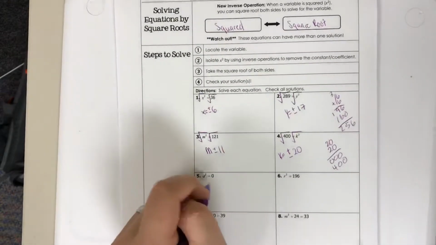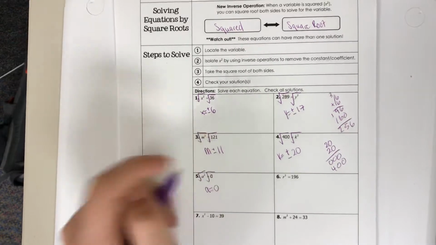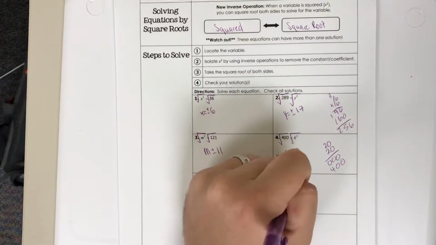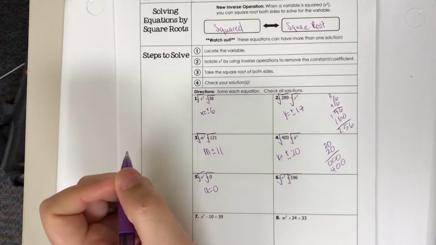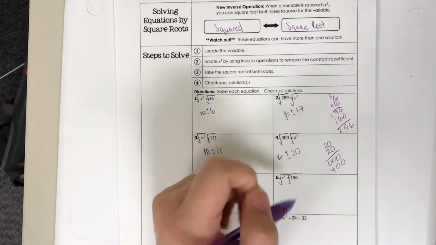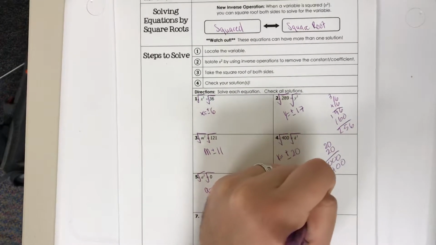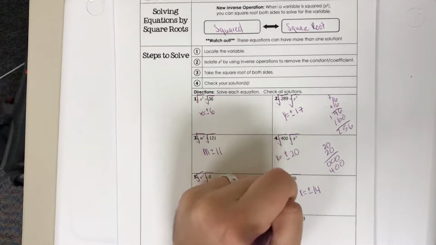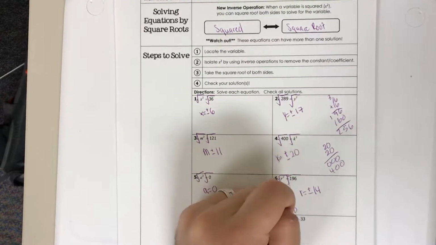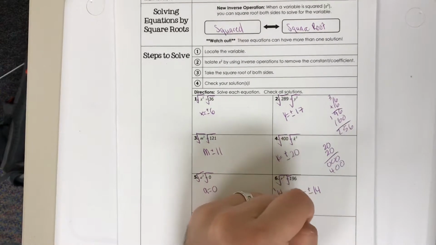Then we have here a squared. The square root of 0 is just 0, so a equals 0, and it's not positive nor negative. Then r squared, the square root of 196. Well, 225 is 15 squared, so for 196, r equals positive or negative 14. And we could check that. 14 times 14 is 196, yep.